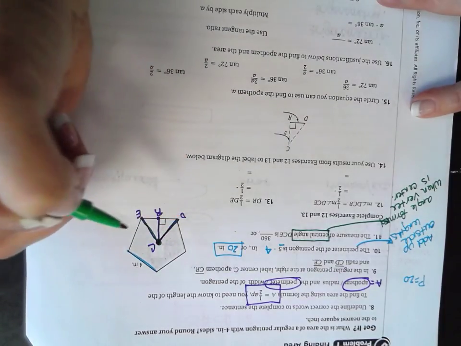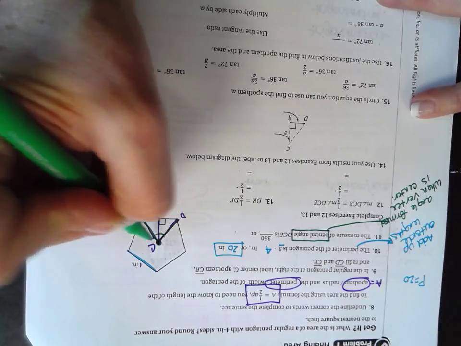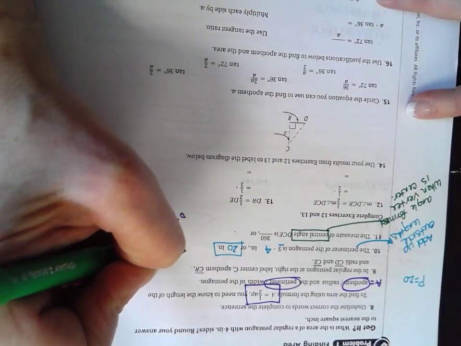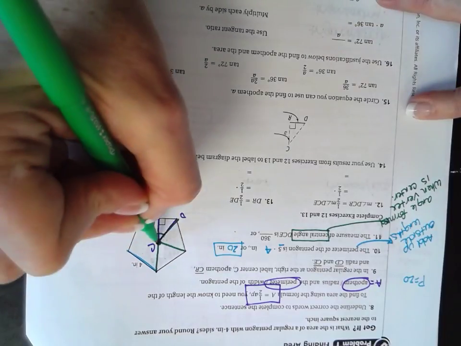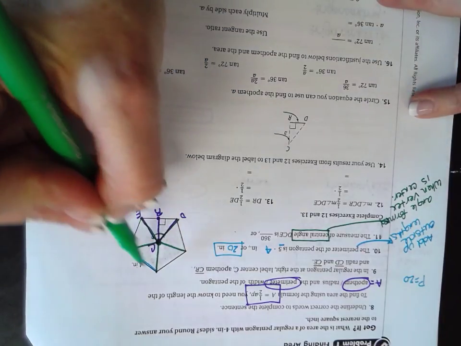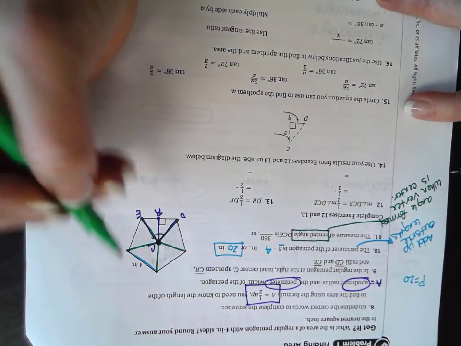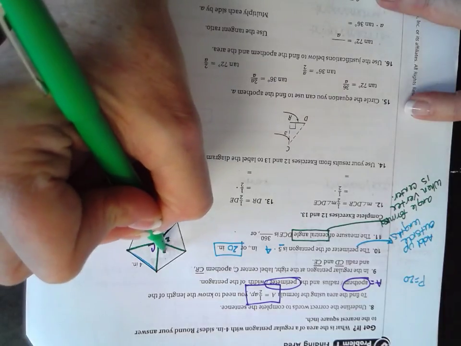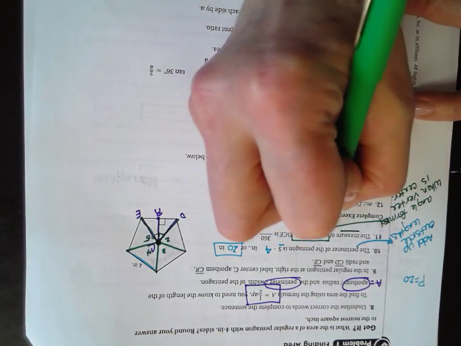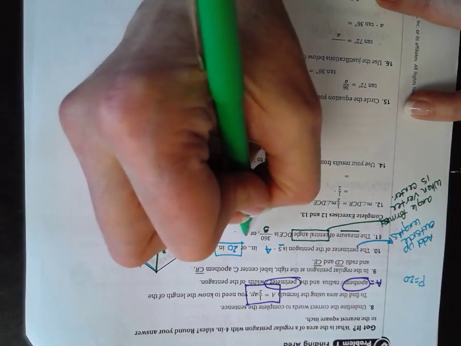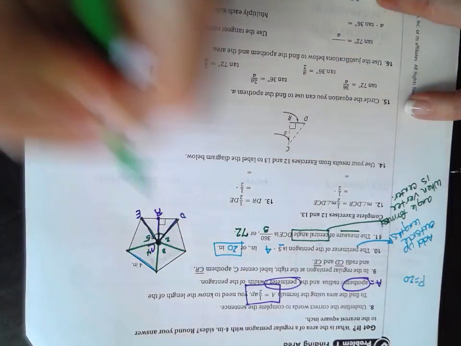These 2 radii are the sides, and then this part here becomes my central angle. So if I have a regular polygon and I connect from the center to each of my vertices, how many central angles do I have? Well, there's 1, 2, 3, 4, 5. So the measure of the central angle is going to be 360 divided by 5, which gives me 72.